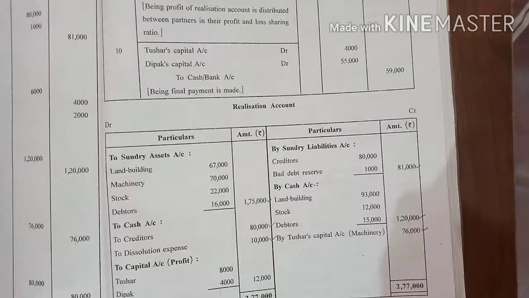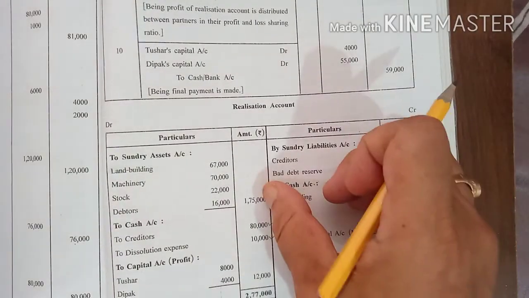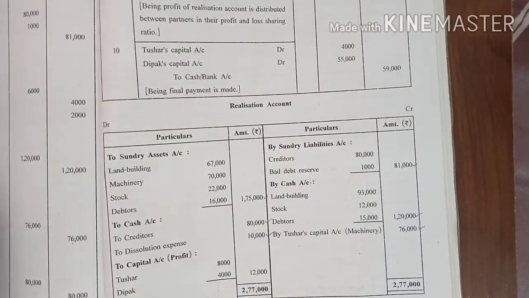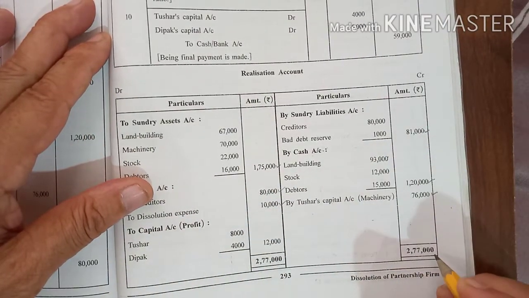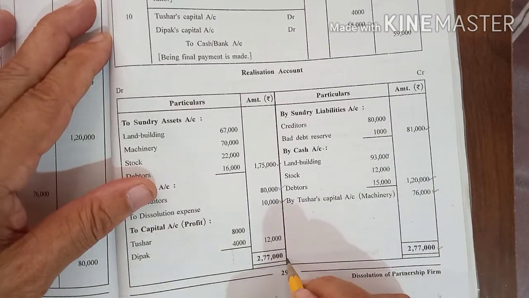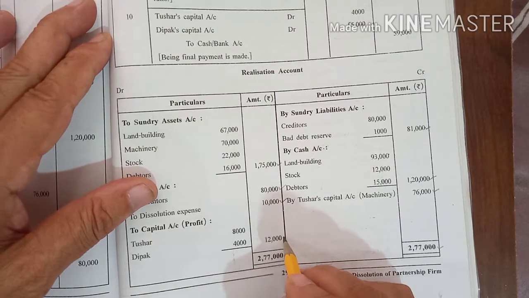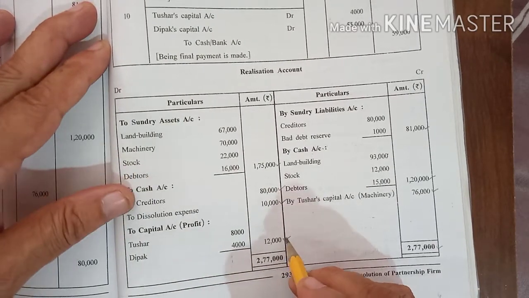All 6 postings you have done: 1, 2, 3, 4, 5, 6. After doing the realization account posting, you will find out the balance. You add this, you will get 2,77,000, and you are getting a balance of rupees 12,000. That is the profit of realization.